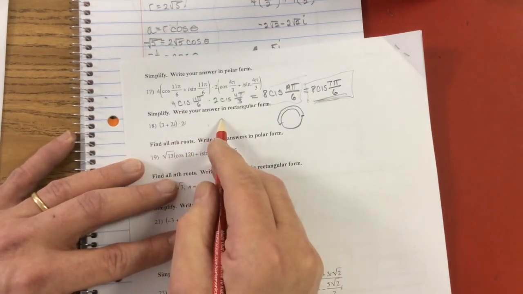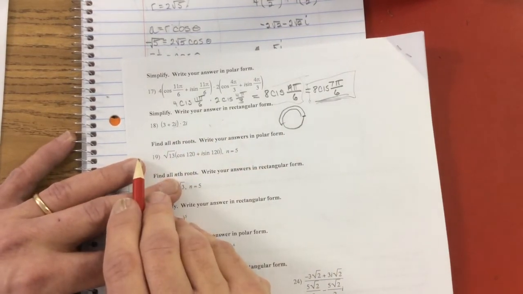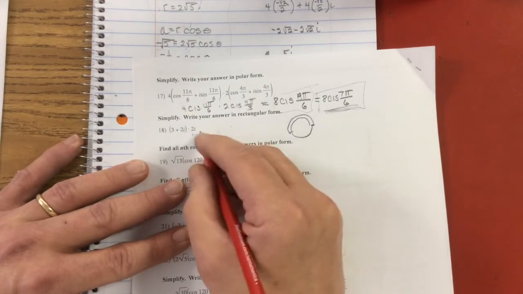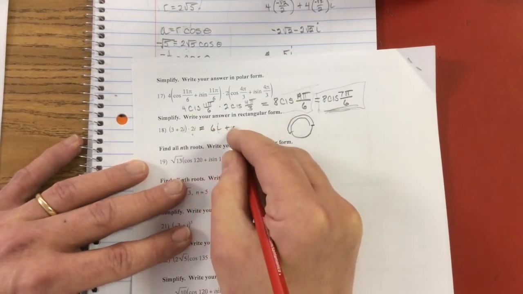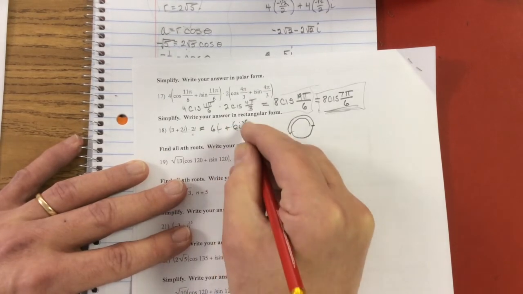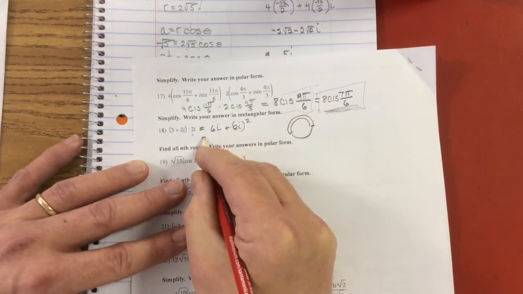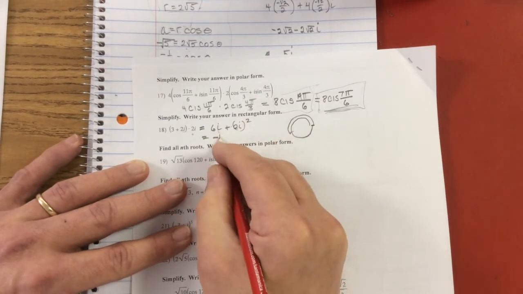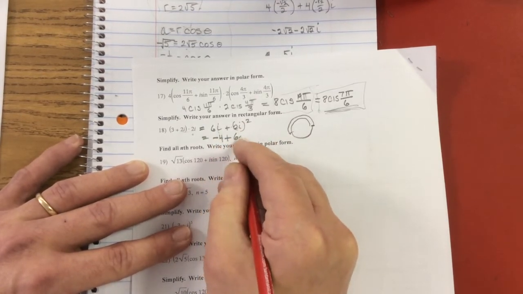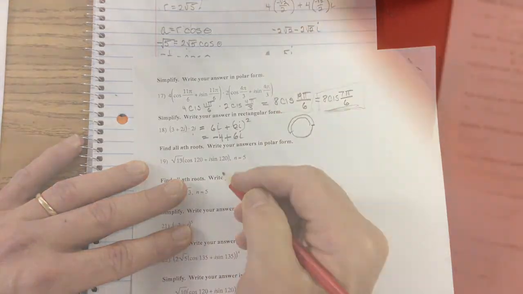Simplify and write your answer in rectangular form. Yeah, it's a distributive property. So this is going to be equal to 6i plus 2i squared. And 2i squared is 4 times negative 1, so it's negative 4 plus 6i.